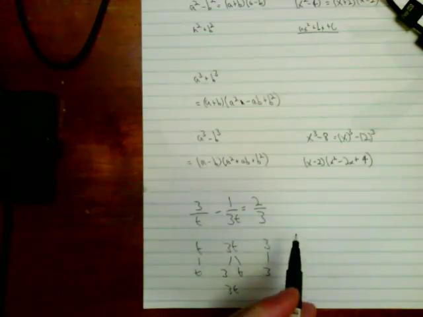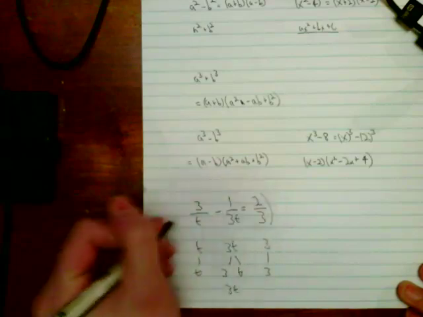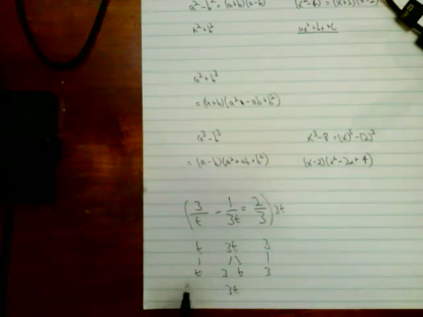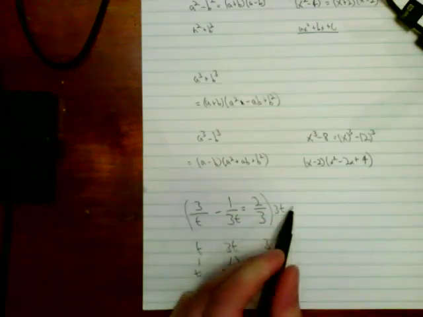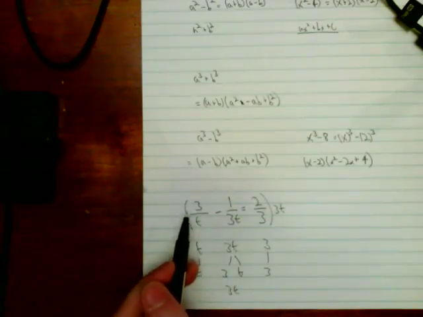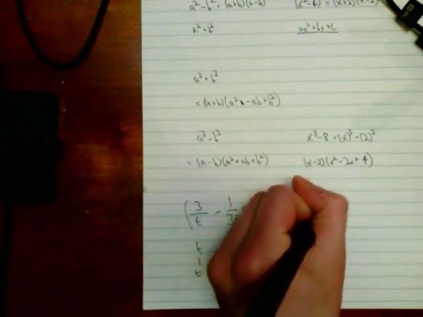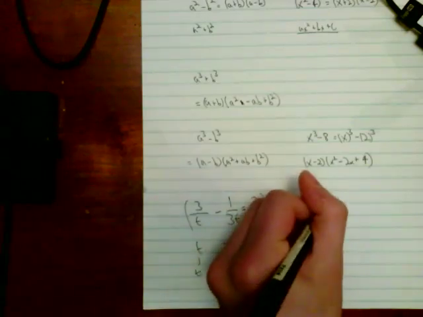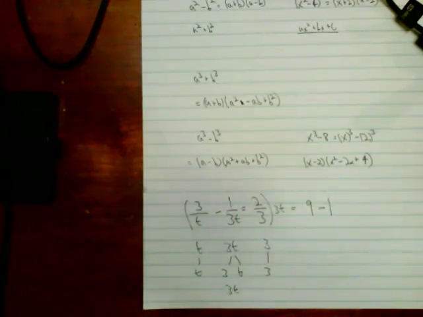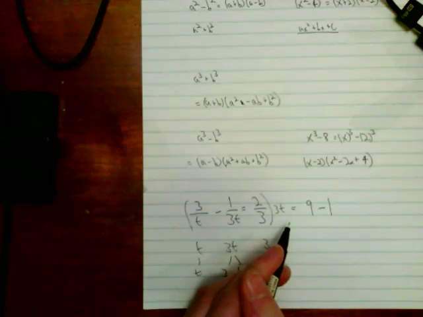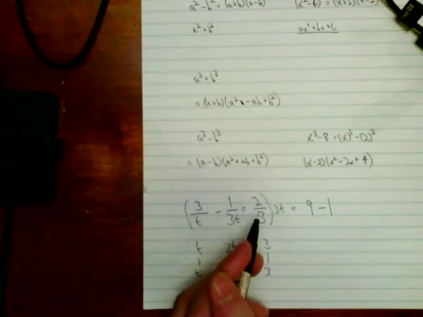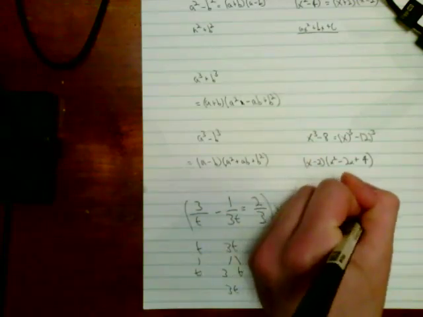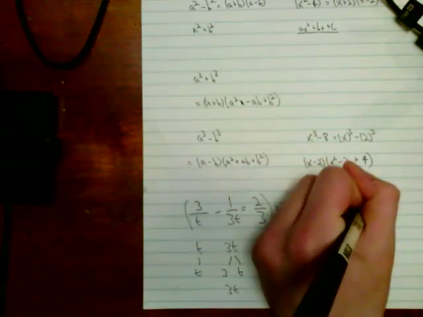So you find the least common denominator in the whole problem, and then you multiply the whole problem by it, 3t. The reason why that's useful is you do 3 over t times 3t. That cancels out the t, and you get 9 minus 1 over 3t times 3t, which is just 1. And then 2/3 times 3t, the 3 gets canceled out, so that's 2t. So this is the new equation that you get.